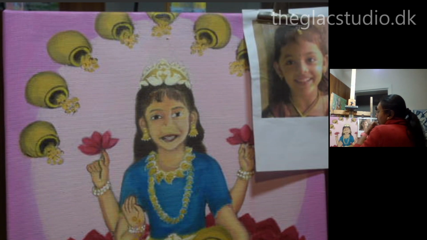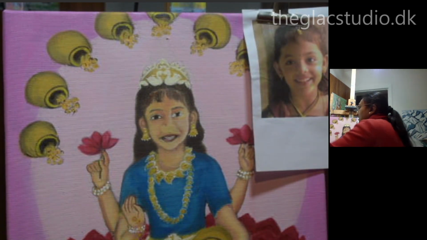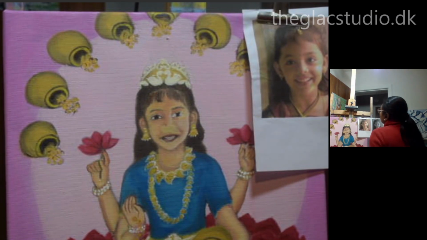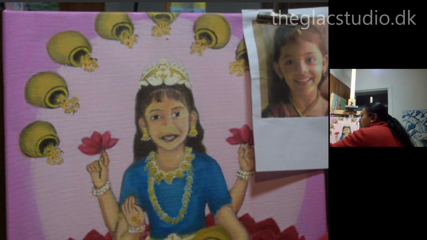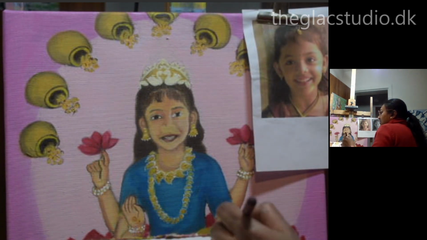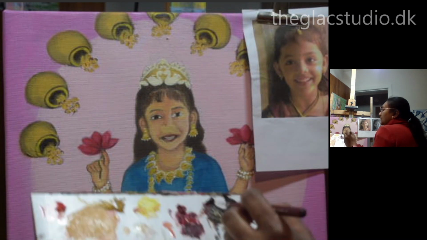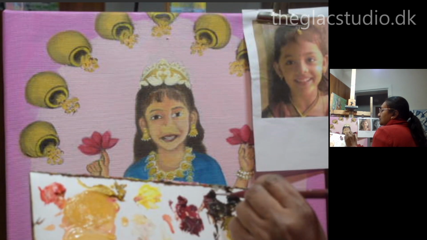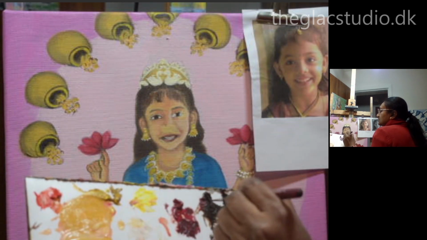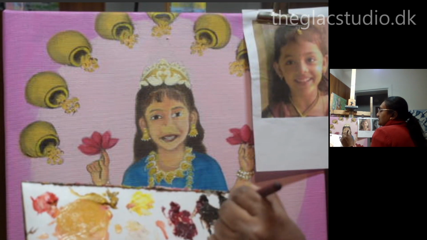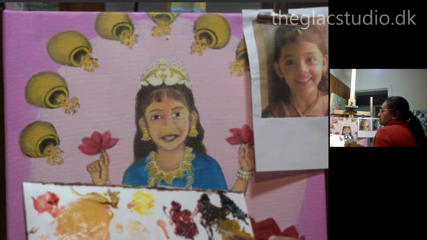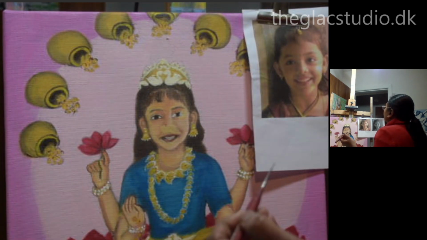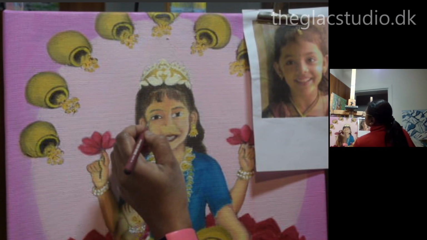We will work on the darkest color tone, that is the eye color, a bit of ivory black mixed to burnt umber. So I take ivory black and burnt umber. So I have the color ready to work on the eye. Let's do this eye first.